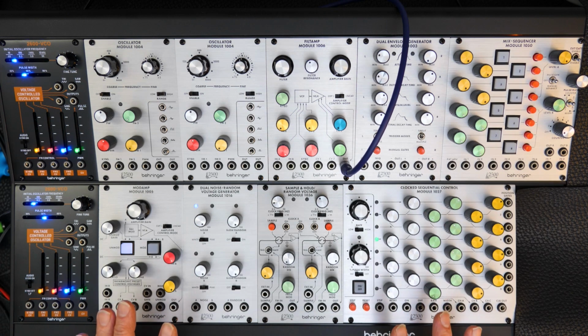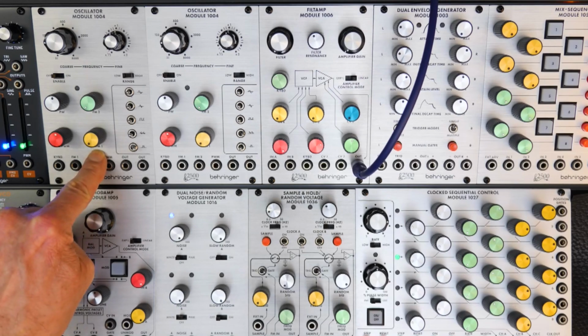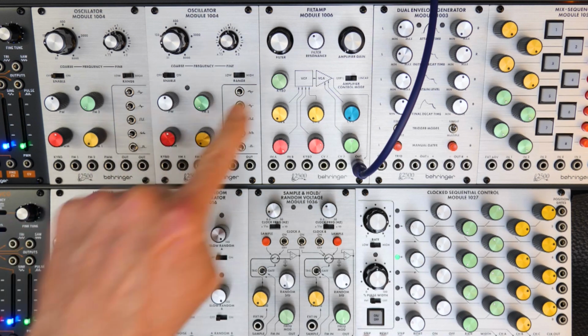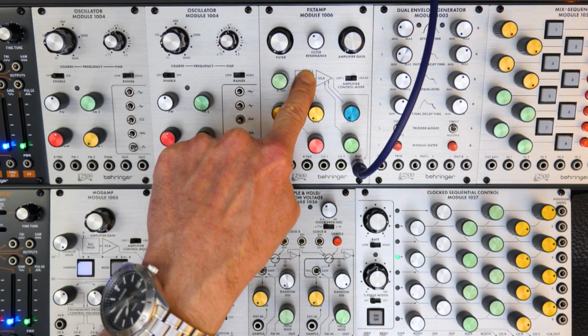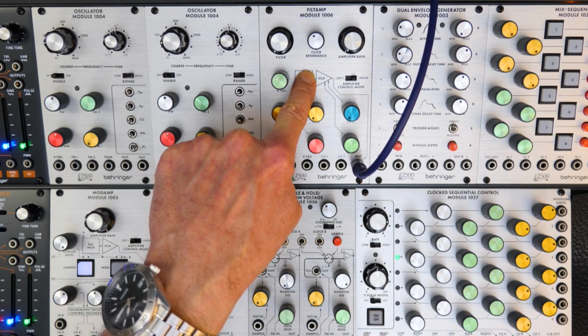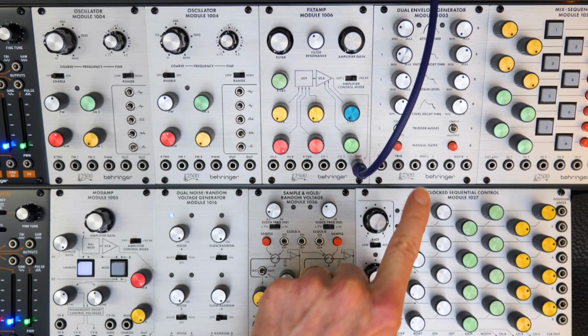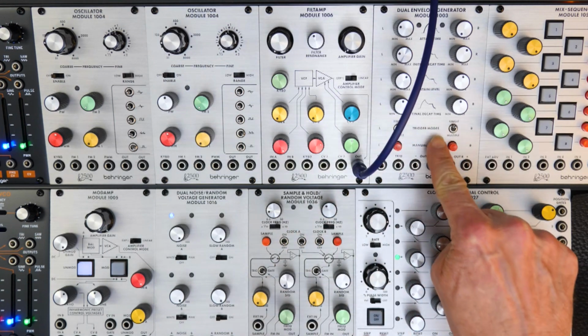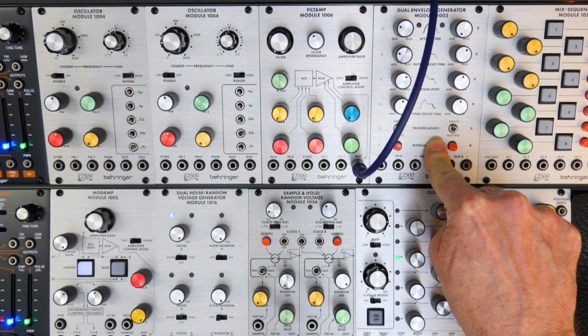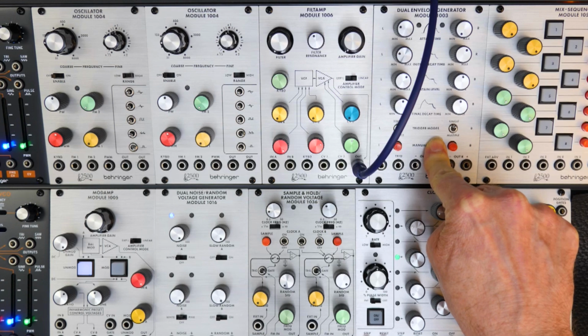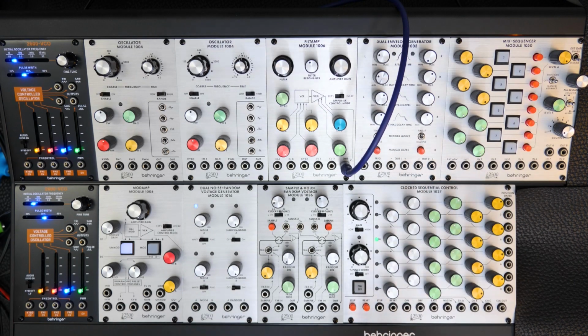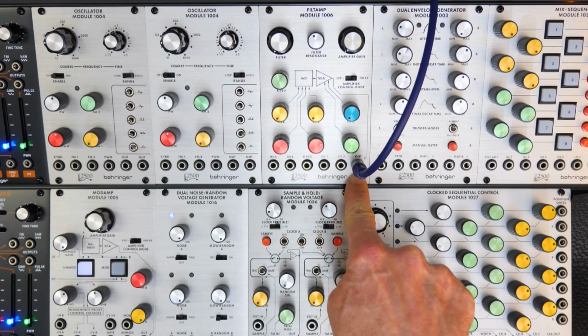For this we are going to use one oscillator here, the Oscillator module 1004, the Filtamp module 1006, this is a VCF and a VCA combined, and the third module is the dual envelope generator module 1003.